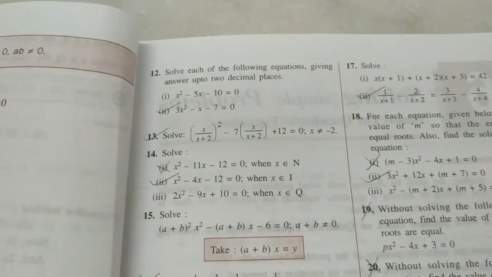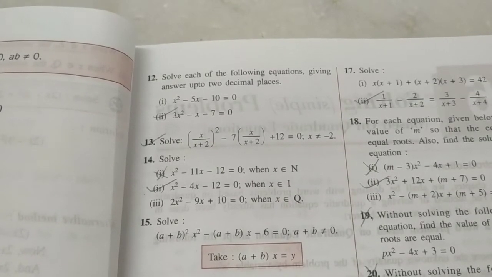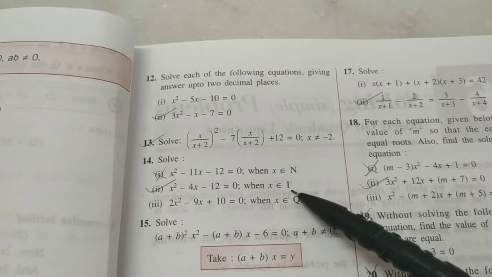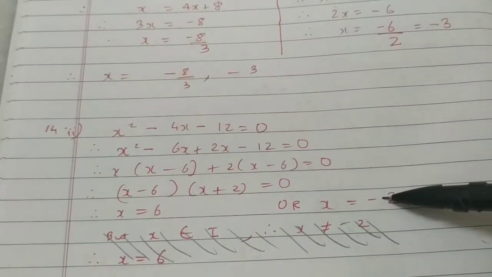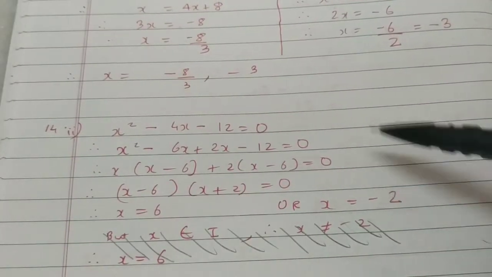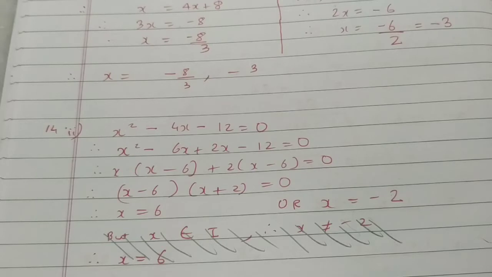13th sum is done. 14.1 can be cancelled because it's easy enough, the same type. 14.2, solve. Note here, x should belong to integers, so keep that in mind. So after splitting the middle term, we get 2 values of x. Integers include negative numbers as well, so we will have 2 answers, 6 and minus 2. We won't reject either of them. If there was some decimal answer or a root answer, then that would have been rejected because x is given as belonging to integers.